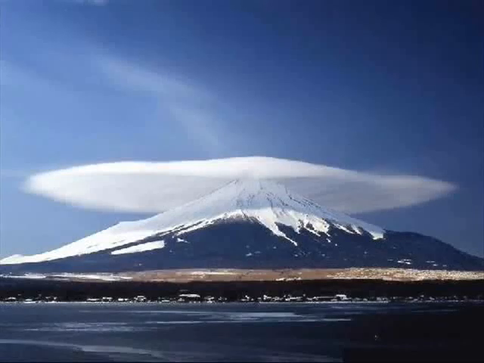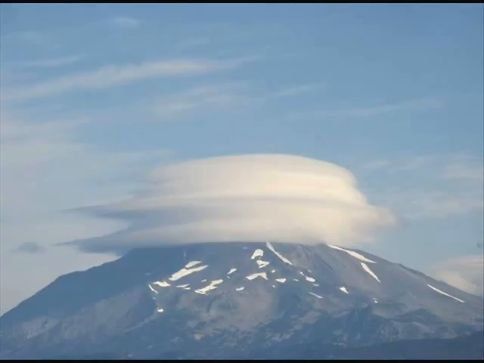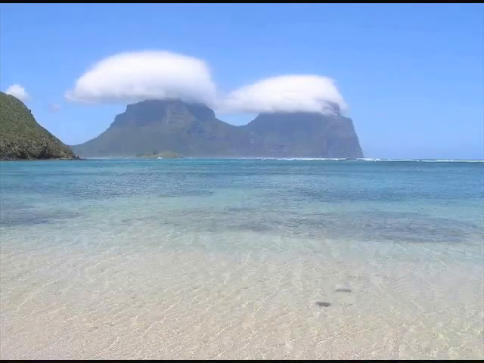Aircraft tend to avoid flying near these kinds of cloud because of the unusually high turbulence associated with them. This turbulence is evidence of a flow of scalar energy that is attempting to redress the imbalance in the energy field created by the mountain. Here we see lenticular clouds over Jefferson Mountain and over Lord Howe Island in New Zealand.